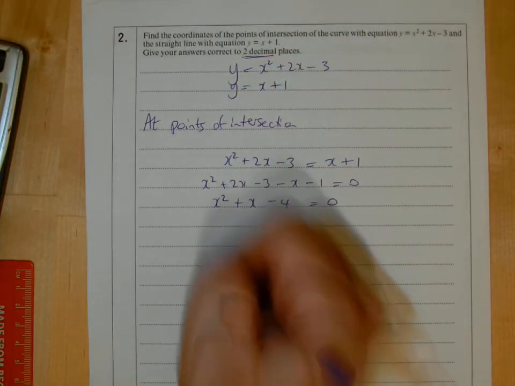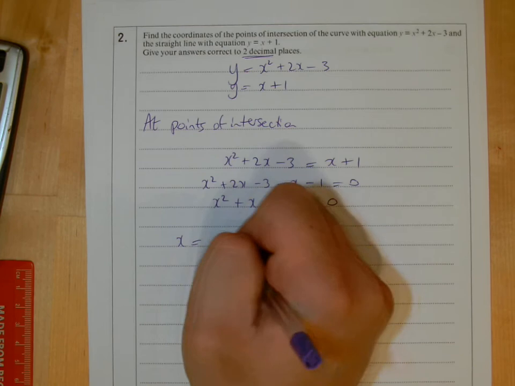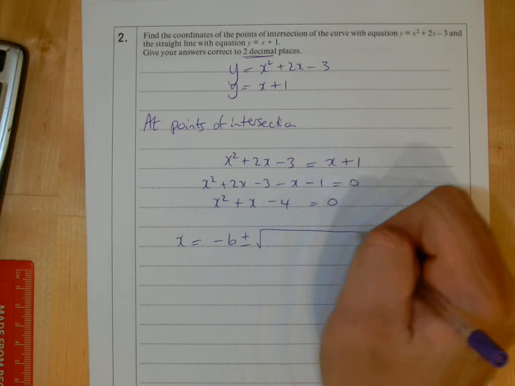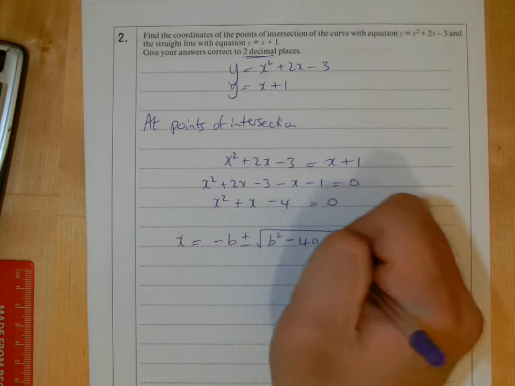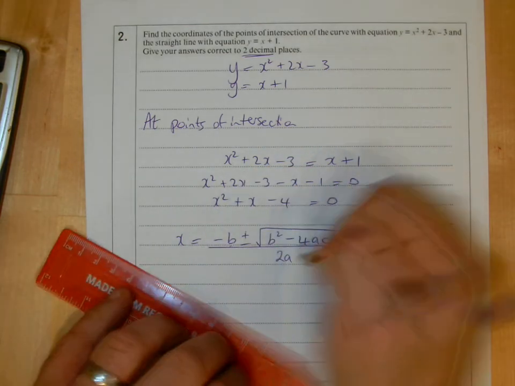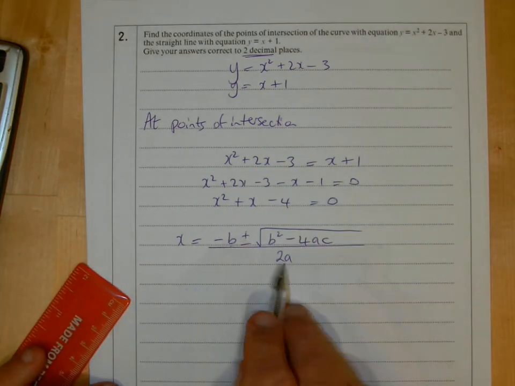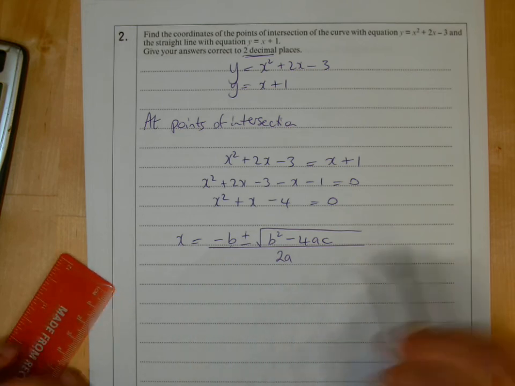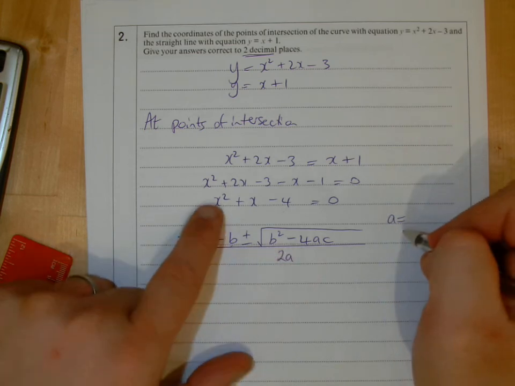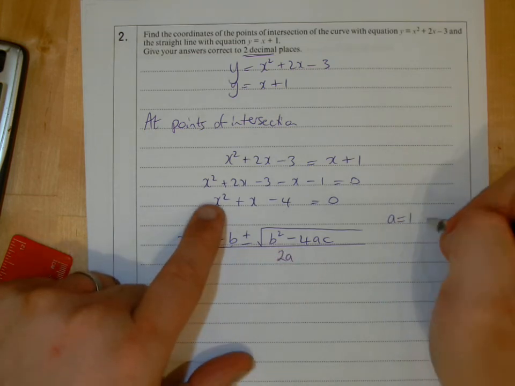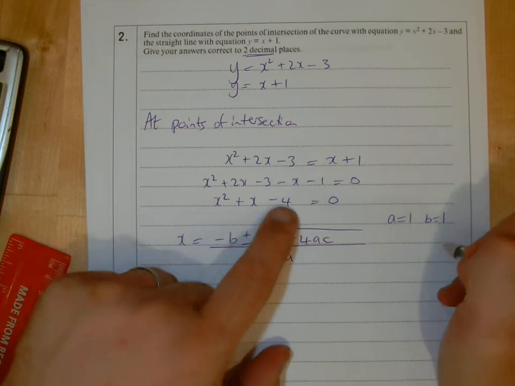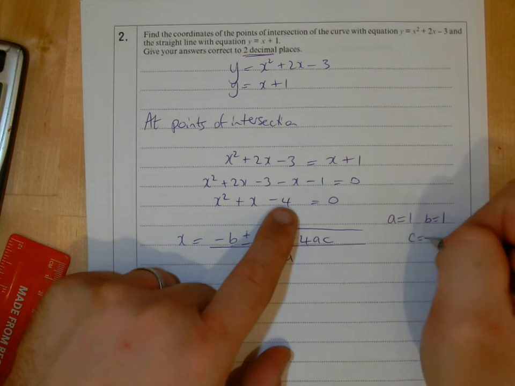So to solve this, we have to use the quadratic formula. You need to memorize this for the exam. It's minus b plus or minus the square root of b squared minus 4ac, all divided by 2a. Remember, it's all over 2a, so you need that line going all the way across. In this case, a is the number in front of the x squared, which is 1. b is the number in front of the x, which is also 1. And c is the constant at the end, which is minus 4.